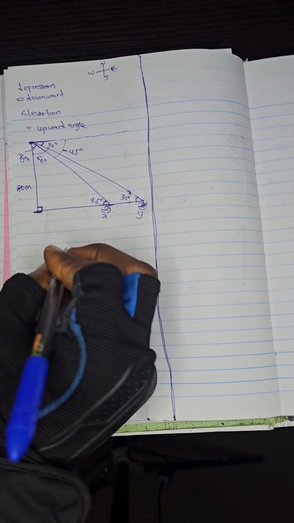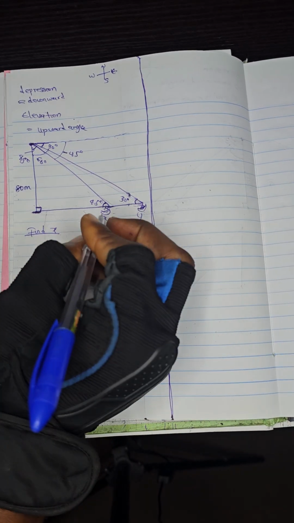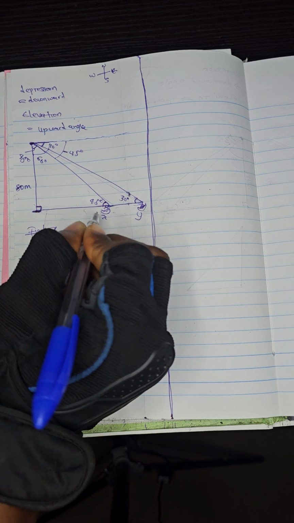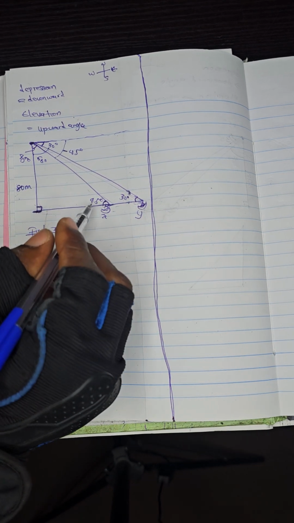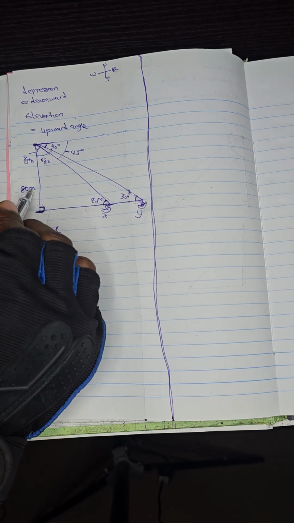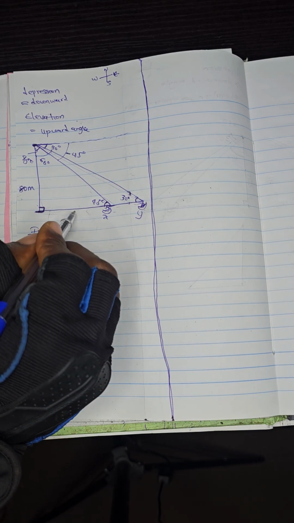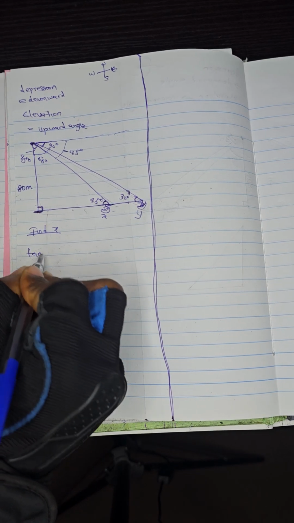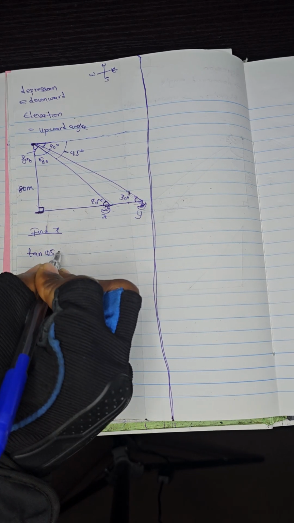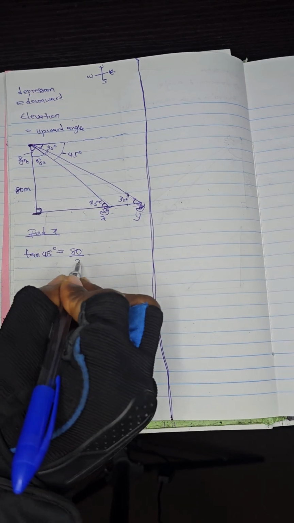I hope you understand. So to find for x, what I'll do is x is now we already know this one, so it will be opposite over adjacent, which is tan 45 degrees equal to 80 over x.